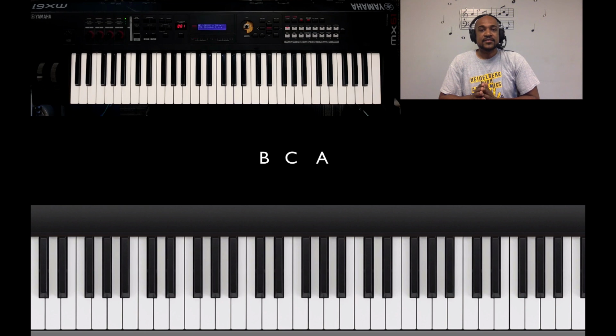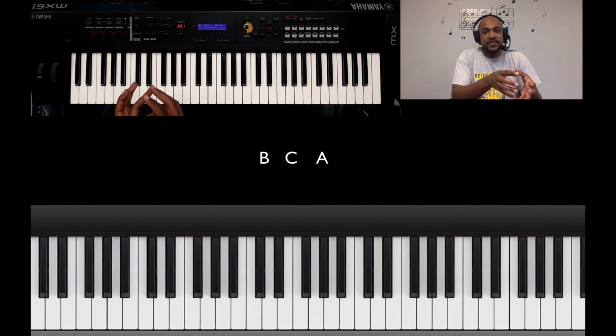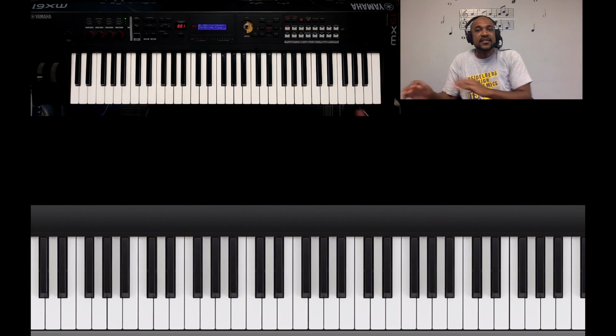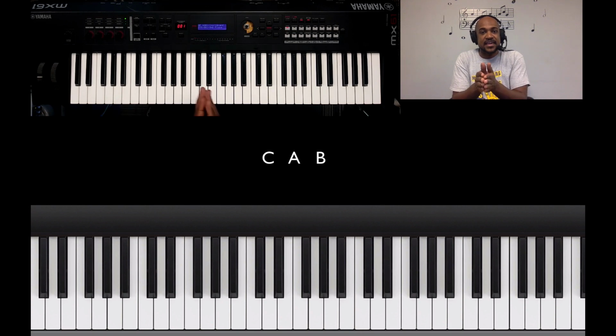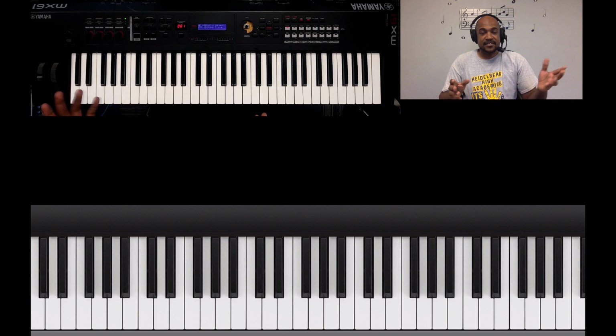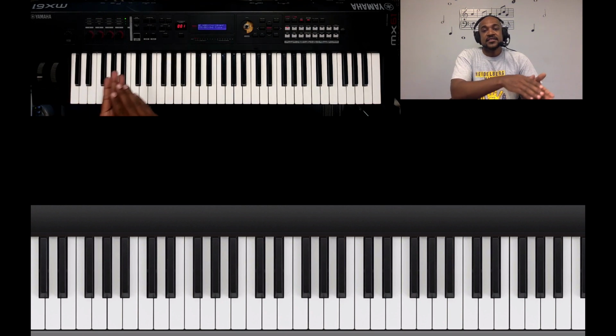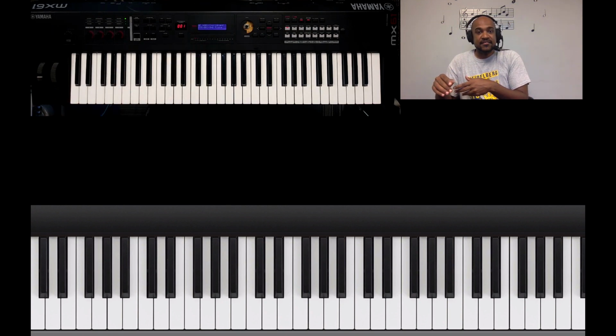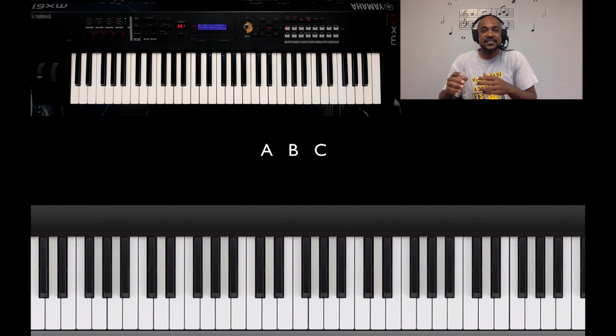Now, what if B gets his tray and moves to the back? Now it's student C, A, and then B. What happens next? Yeah, if you guessed it right, C moves to the back, and now it's A, B, and C again, just like it was in the beginning, okay? That's the same thing that's happening with inverting chords.